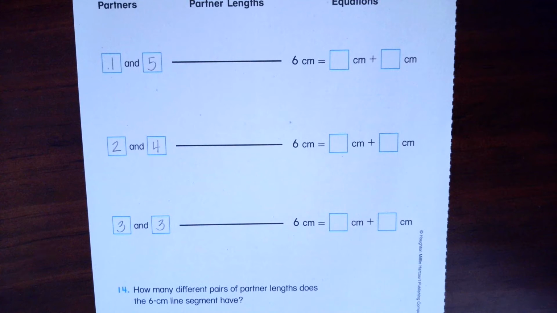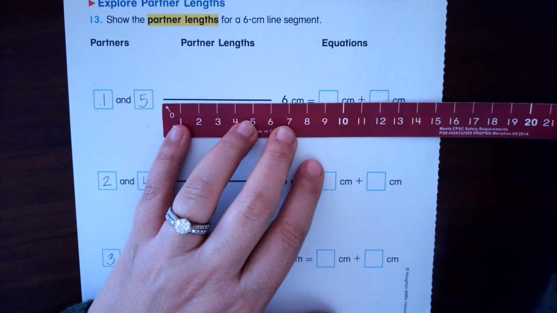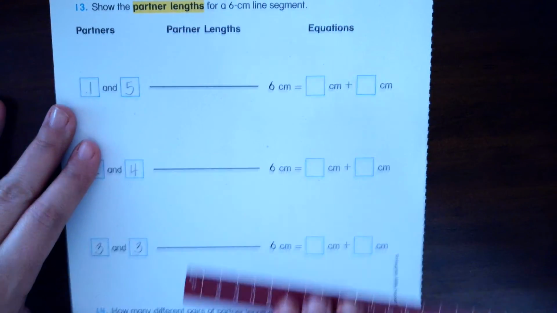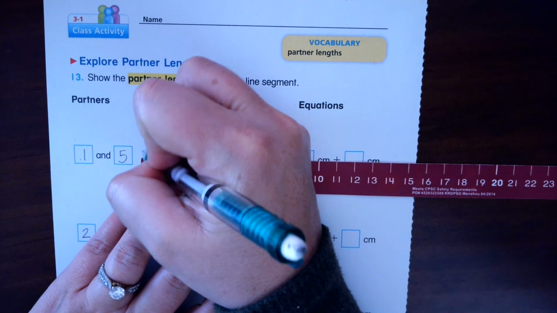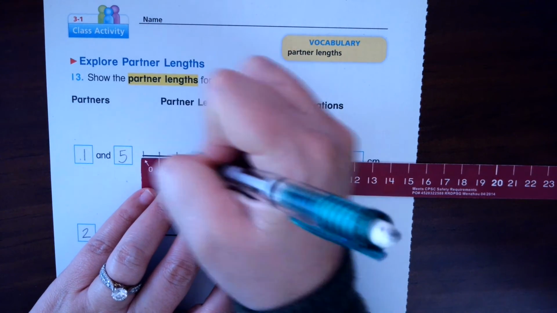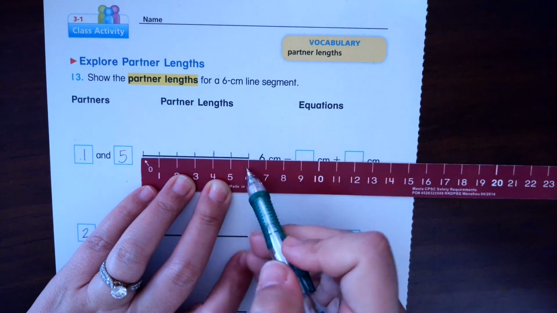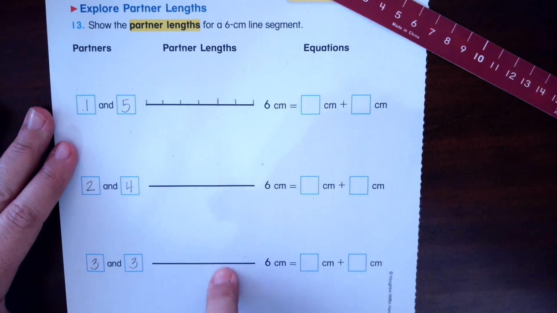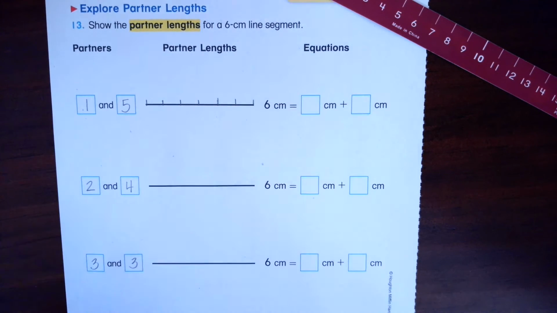The first thing I want you to do is take your ruler and draw your centimeter marks on these 3 lines right here. I will do the first one and show you what I mean. I'm going to draw all these little centimeter marks right where my ruler lines up with each of those lines. I would like you to do that for this line segment and this line segment. And then when you're ready, press play again.